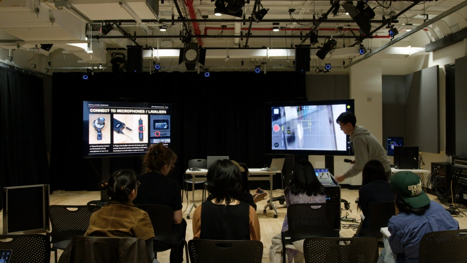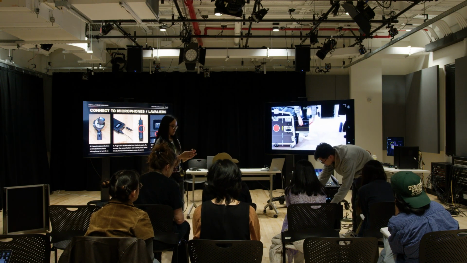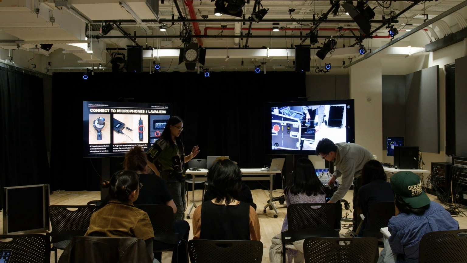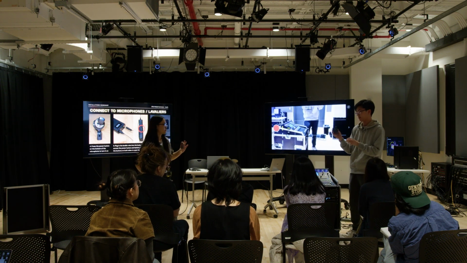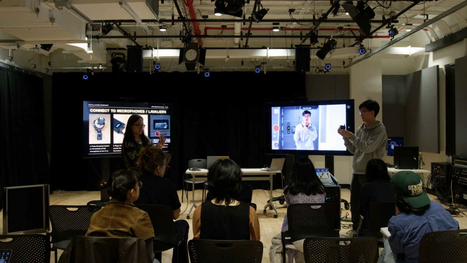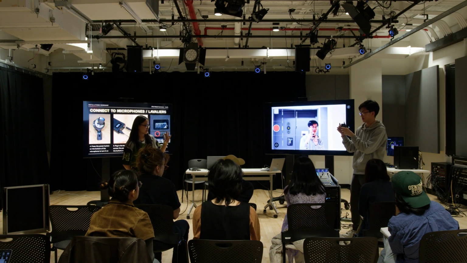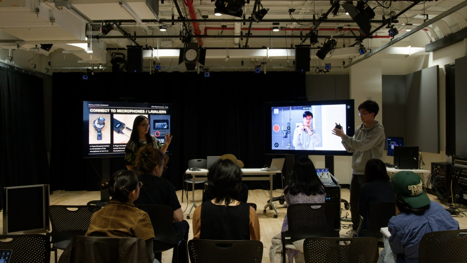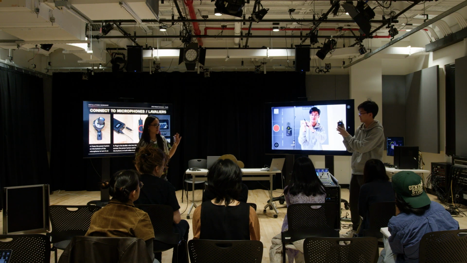Okay, and we just do the same for the lavalier. For the lavalier, this one's a bit different. This is the body pack for it. To open it and access its power button, there are these two buttons on the side, and you just hold on to them and pop it out. There should be a power button, and you hold it and it should light up.